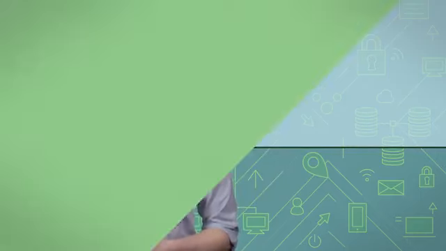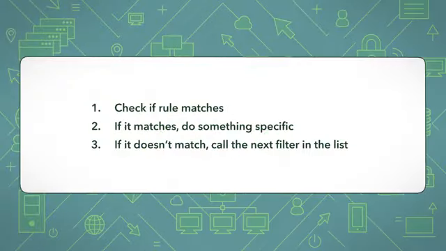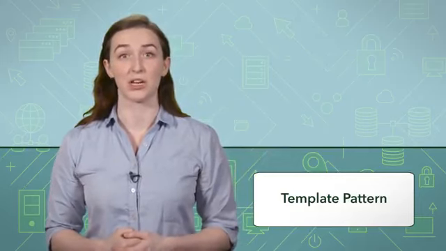We need an algorithm to make sure that each filter class handles requests in a similar fashion. That is, we want to make sure that each filter goes through the following steps. First, check if a rule matches. If it does match, do something specific. If it doesn't match, call the next filter in the list. To achieve this, you can use the template pattern that you learned from an earlier lesson to ensure that each class will handle a request in a similar way, following the required steps. Often, design patterns can have their own internal problems, and you can use other design patterns to fix those problems. It is very common in software design to combine patterns.